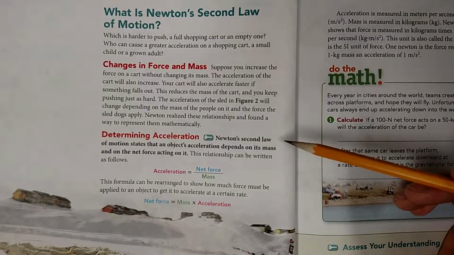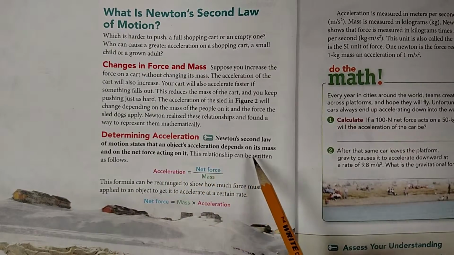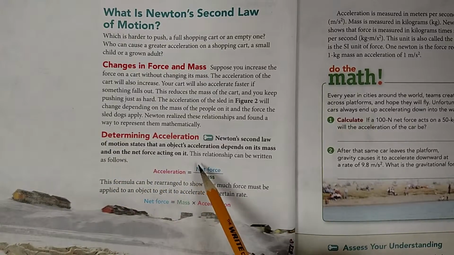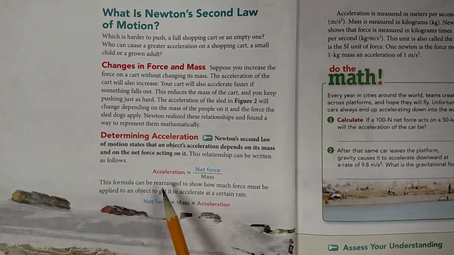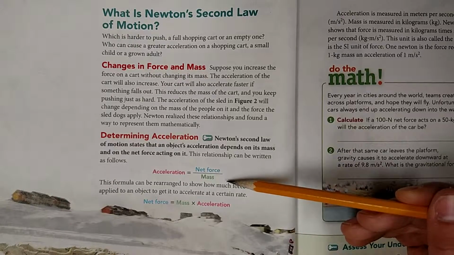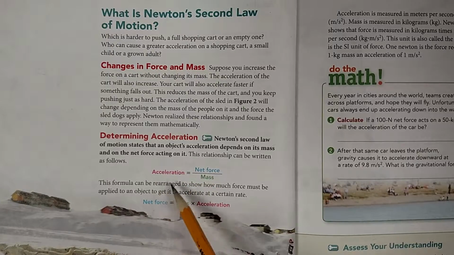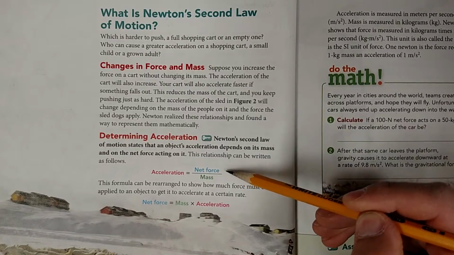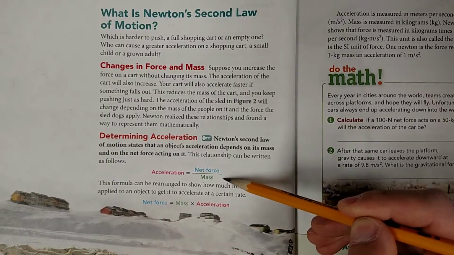Newton's second law of motion states that an object's acceleration depends on its mass and on the net force acting on it. This relationship can be written as follows. Acceleration equals net force divided by mass. So acceleration, how much your velocity is changing, can be described as the total force acting on that object divided by the mass of that object.